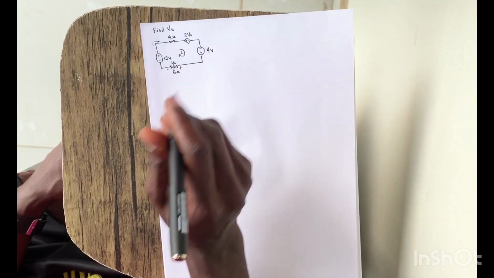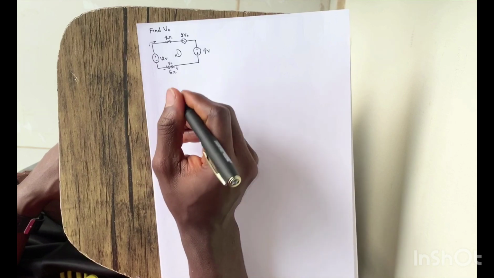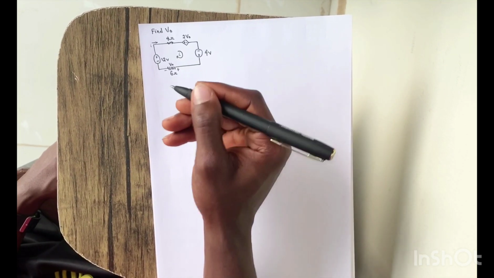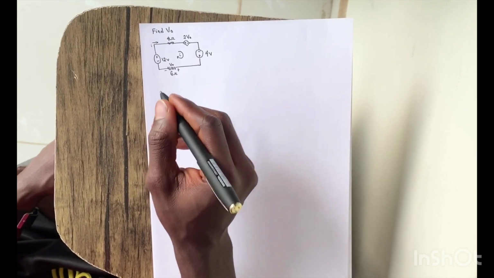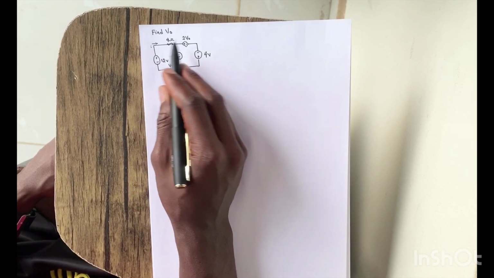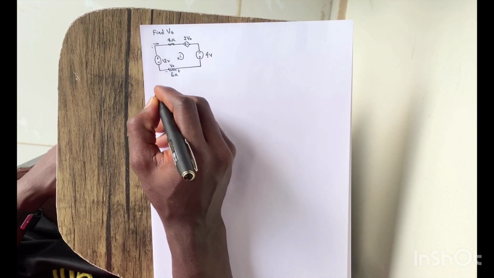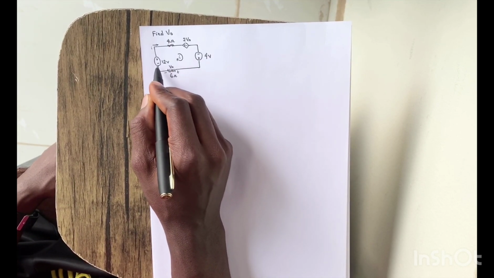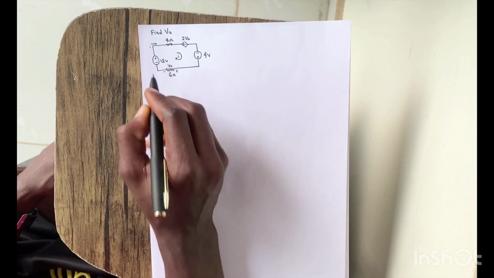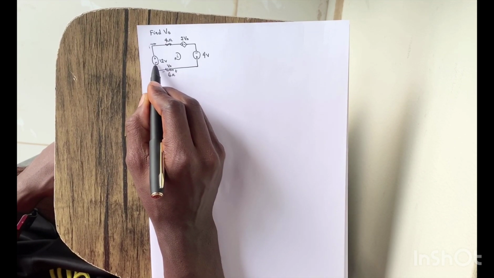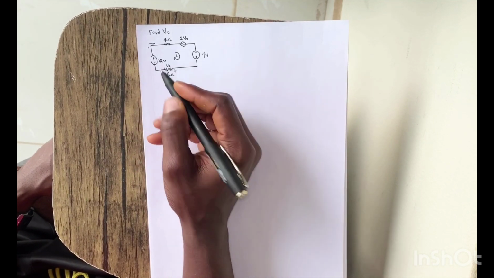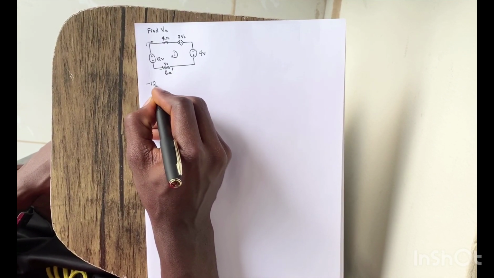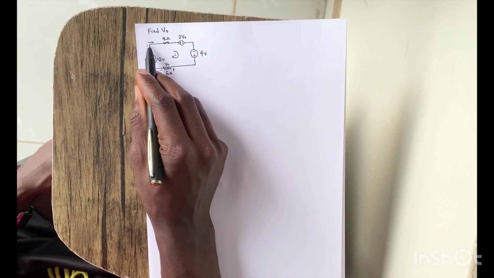Using the statement of Kirchhoff's law, which says that the algebraic sum around the loop must be equal to 0, we'll state it like this. We'll choose all the elements in the circuit. First of all, the current is moving clockwise, and let's start with this 12 volts. It meets the 12 volts at the negative sign, so it's going to be minus 12. We'll now move to the next element.